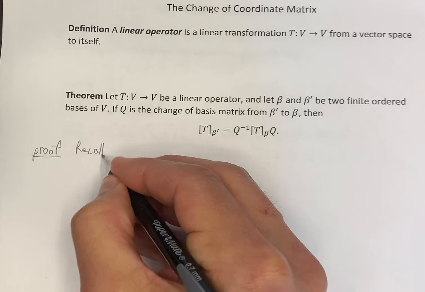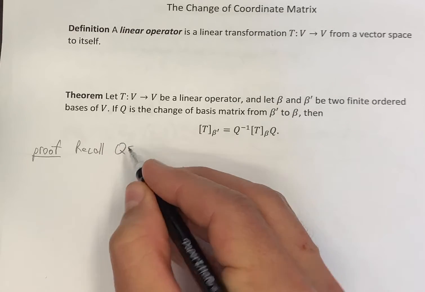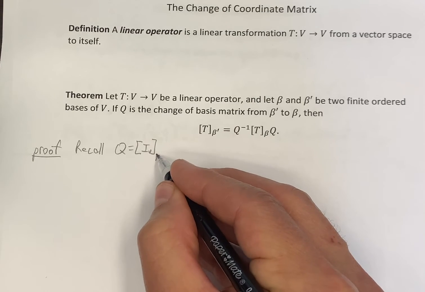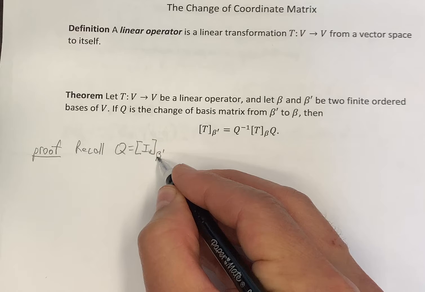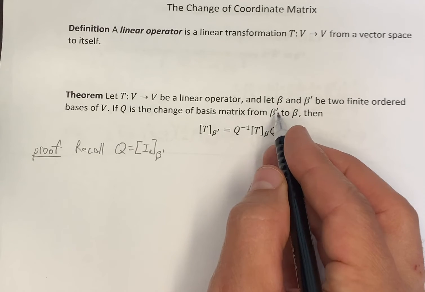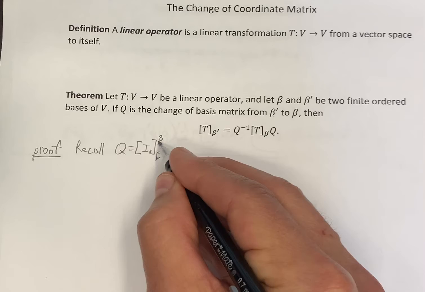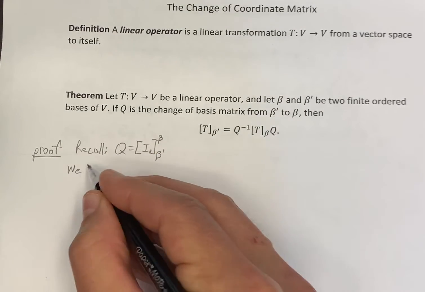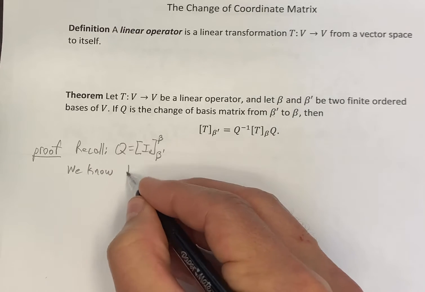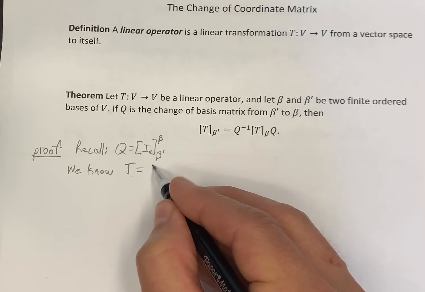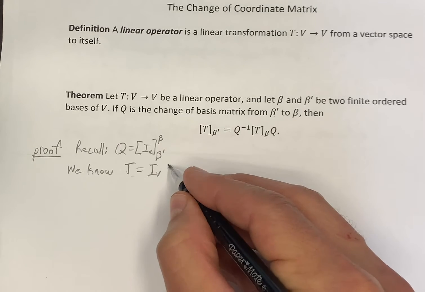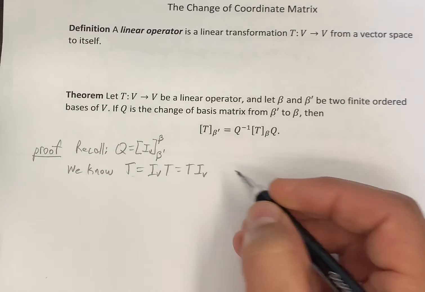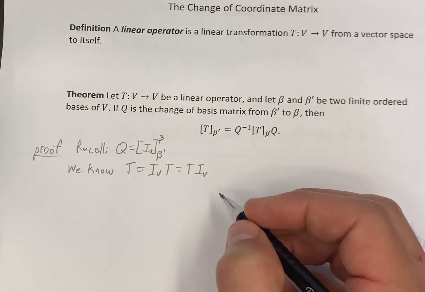First fact, you'd be up a creek if you didn't remember how you get a change of basis matrix. Remember, it's the identity map on V, but represented from basis vectors in terms of beta prime to beta, okay? Now, we know that any transformation T is equal to the identity map composed with T, or T composed with the identity map, right? I mean, that sort of goes without saying. Doing nothing and then T is the same as T, okay?